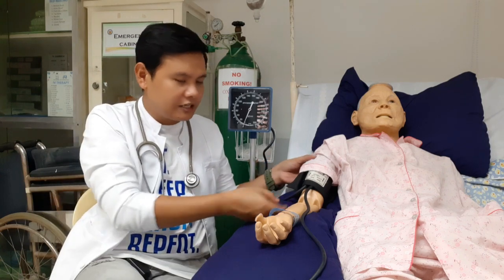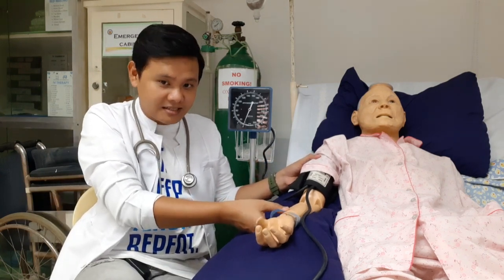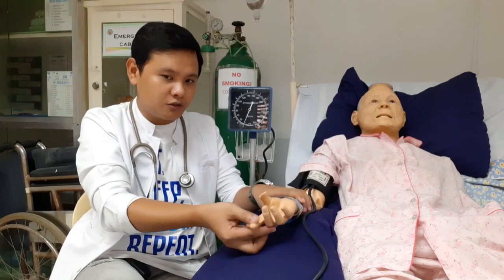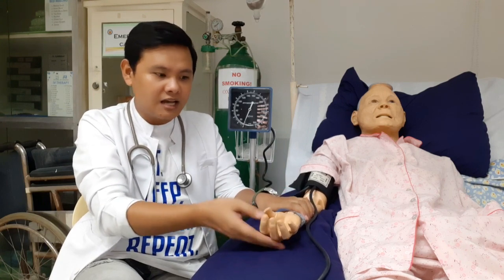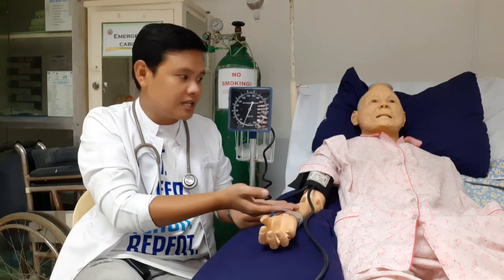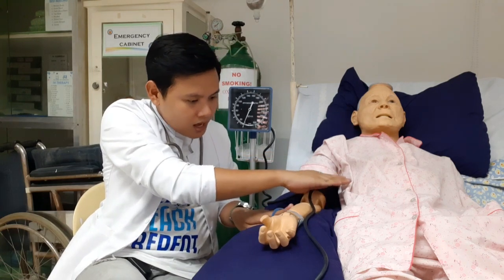Okay? What else? The elbow, as you can see here, the elbow should be slightly flexed with the palm facing upward or facing up. Okay, what else? The forearm is supported at the heart level. As you can see, this is the heart. Ito po yung heart level.